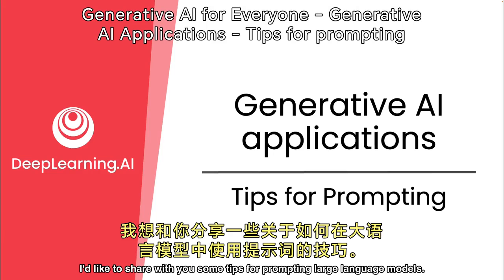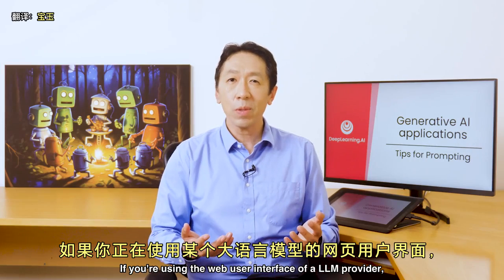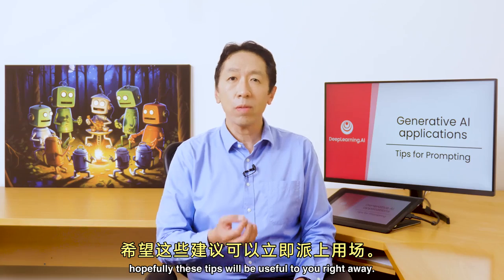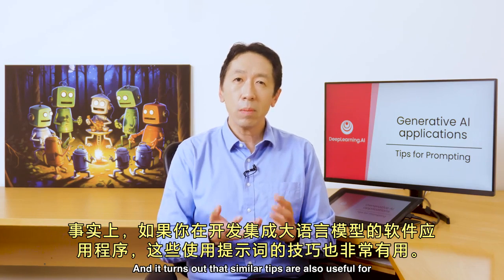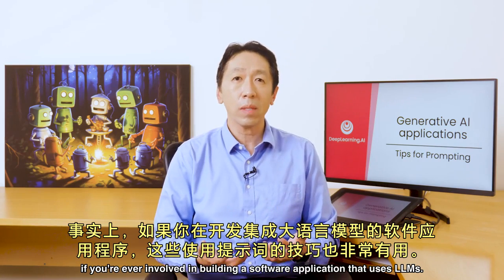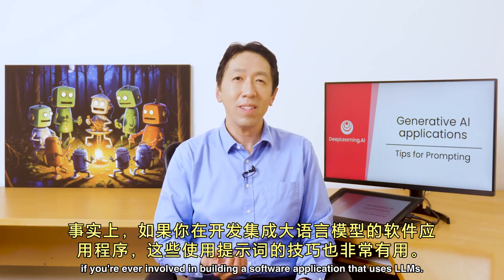I'd like to share with you some tips for prompting large language models. If you're using the web user interface of an LLM provider, hopefully these tips will be useful to you right away. And it turns out that similar tips are also useful if you're ever involved in building a software application that uses LLMs. Let's dive in.